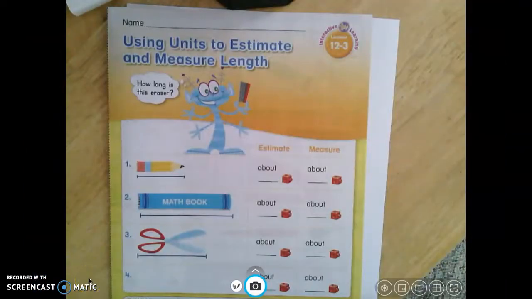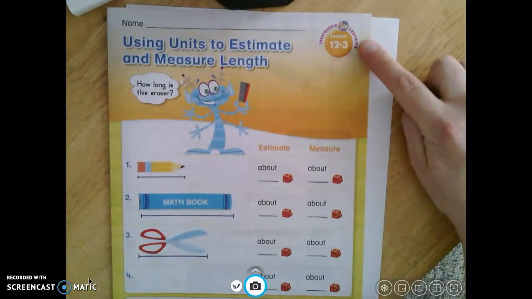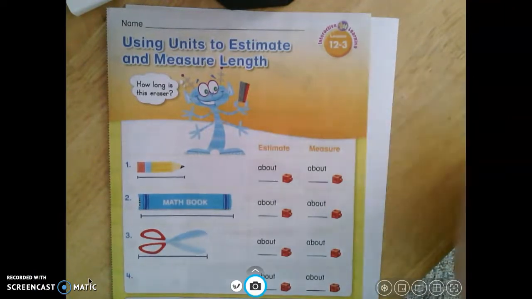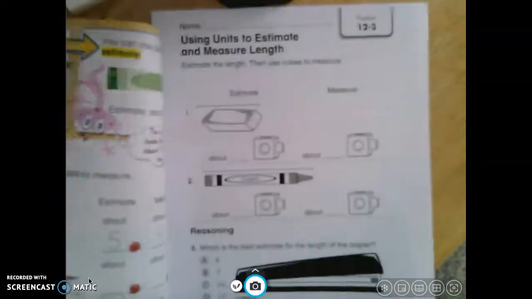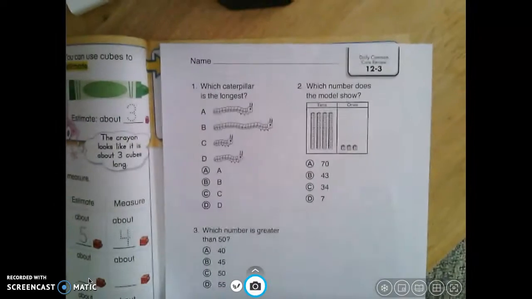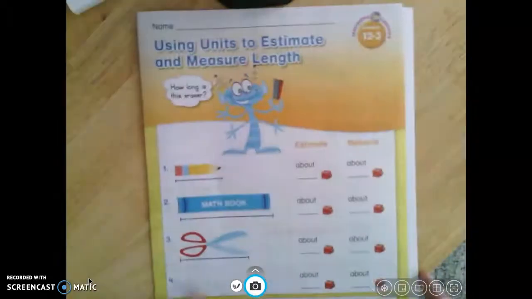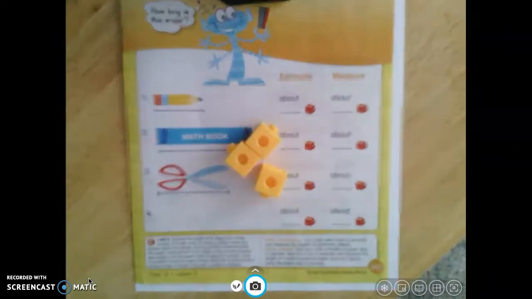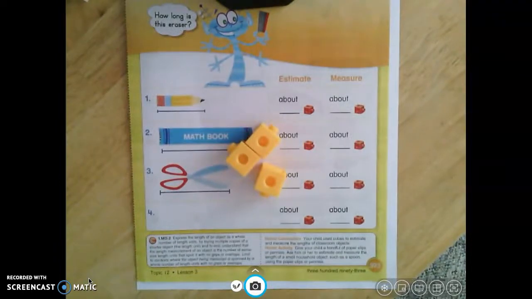So for the activity today, you're going to need your 12-3 insert as well as the paper inside, which is our practice sheet and the daily Common Core review. We're going to start on the outside today because it is something that you can complete using what we have. We have only sent you home with 3 cubes. You'll notice for some of the problems in today's lesson that you'll need more than 3 cubes to measure.